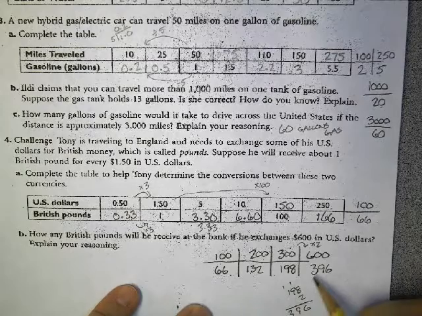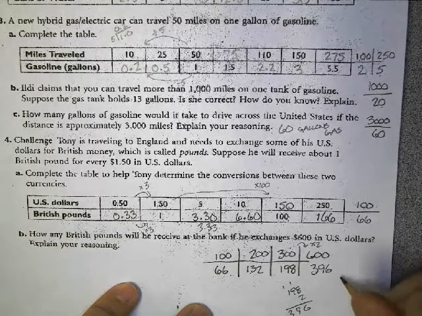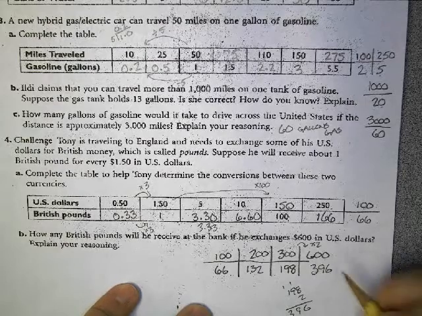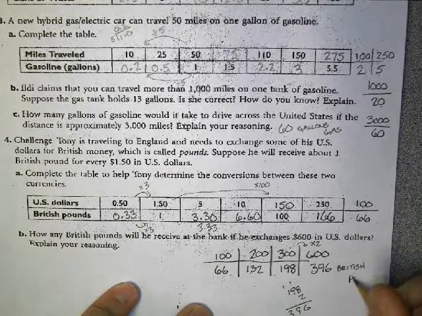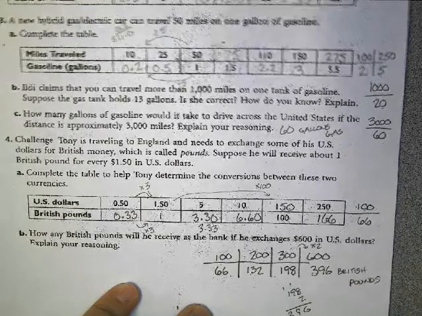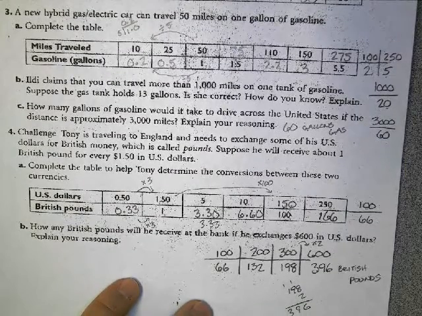And it's going to be 600 US dollars. And it's going to be 396, I believe. Let me double check that. 396. So he'll get 396 British pounds is our answer.